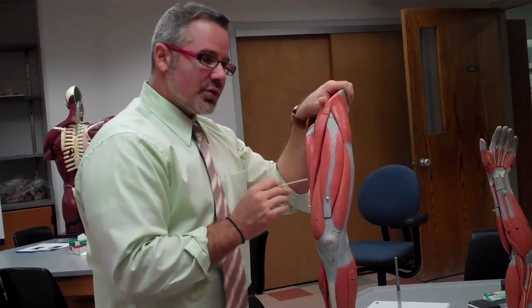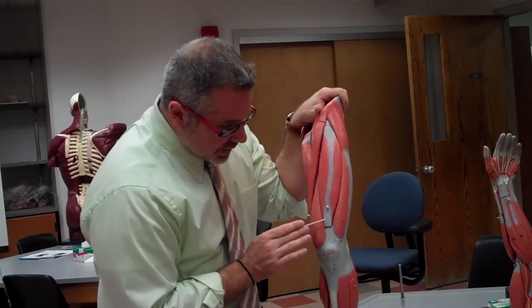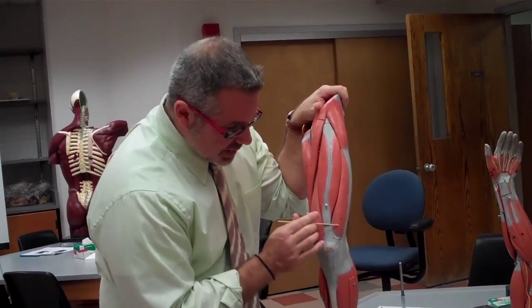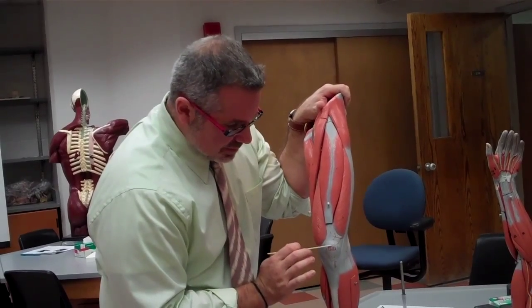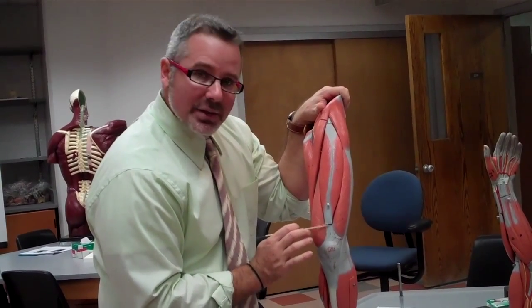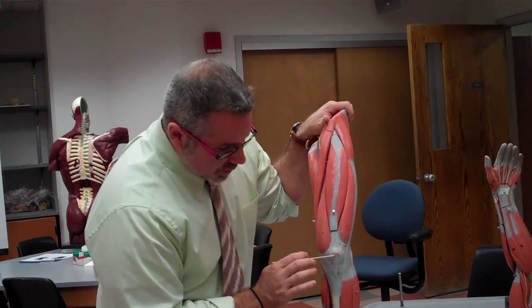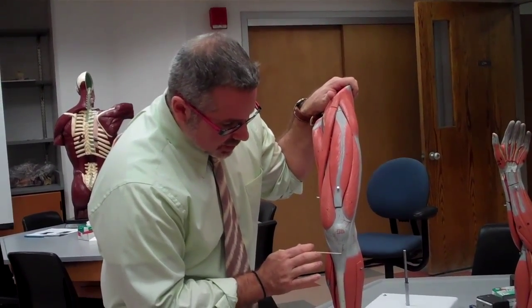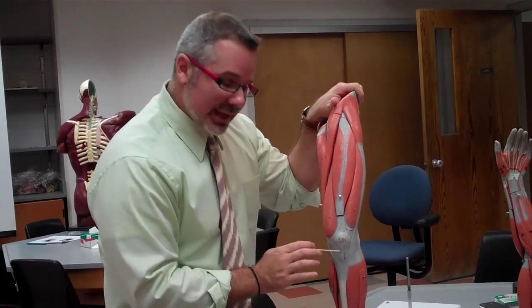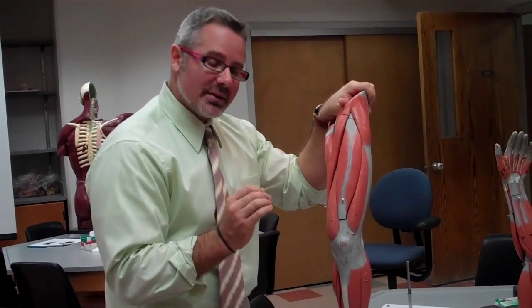When a soft tissue structure goes from a muscle to a bone, we call it a tendon. So if we look here at the quadriceps going from these 3 muscles to this bone, that would be called the patellar tendon. But when it goes from this bone to this bone, we call it the patellar ligament. Bone to bone is a ligament. That's from a structural perspective.